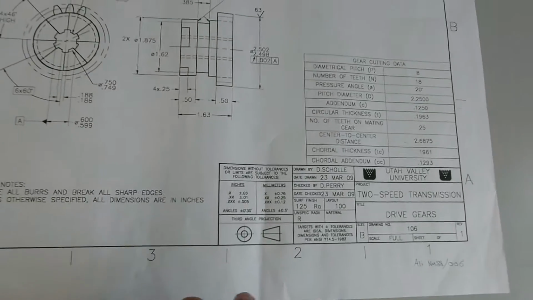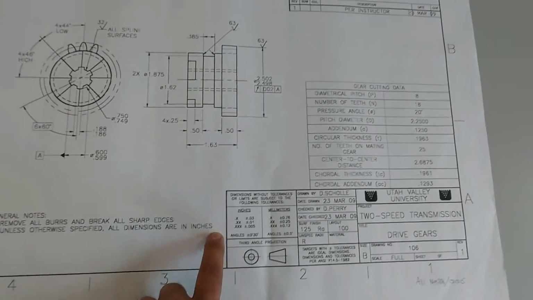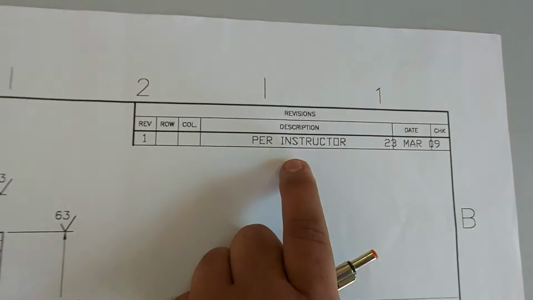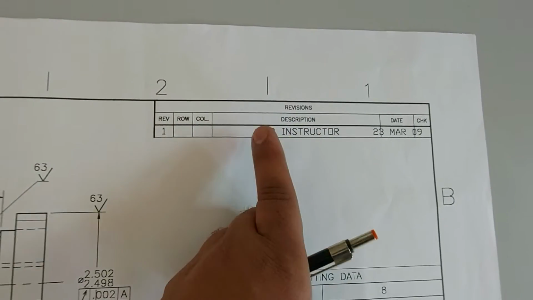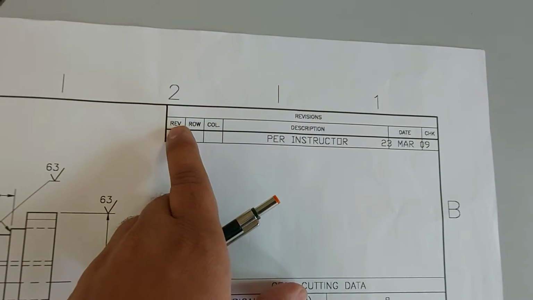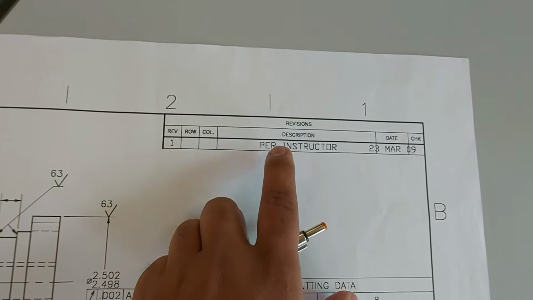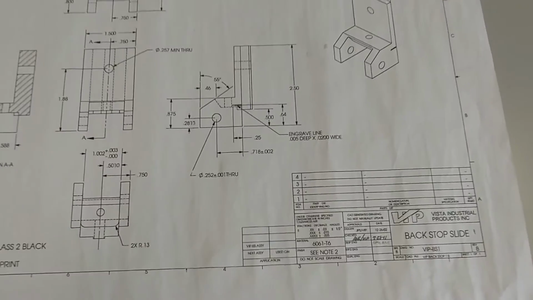In another drawing, let's find the revision block here. It's not located here, not located here. So let's go to the favorite place. Yeah, it's located here. So you see the revision. Usually revisions will be written on the top of it, and you will see REV and the number of revisions, and description, what was done, date, check.